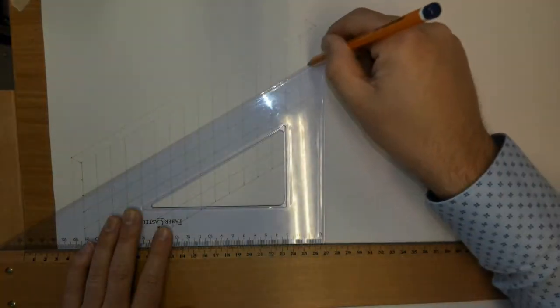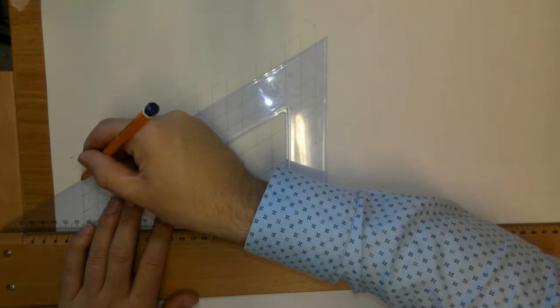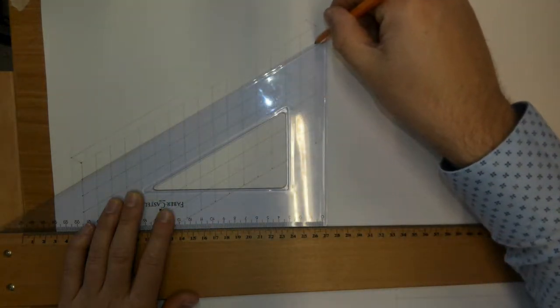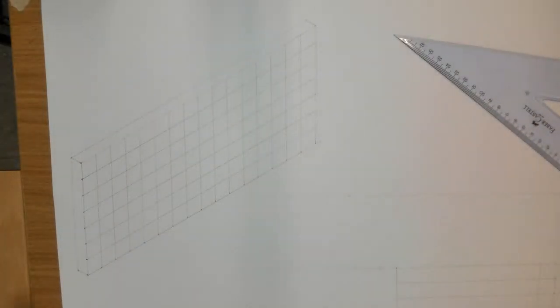Now I'm drawing 30-degree lines from each of the points going upwards. Okay, so there's our grid done.